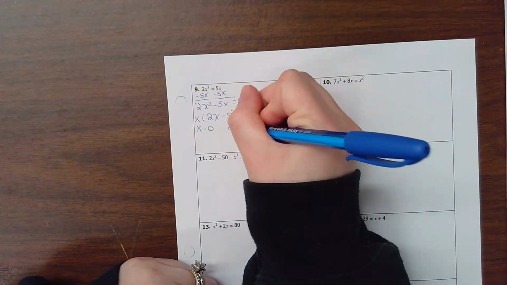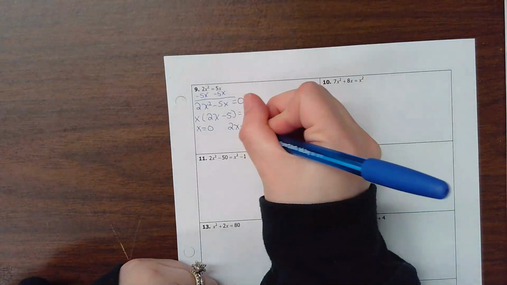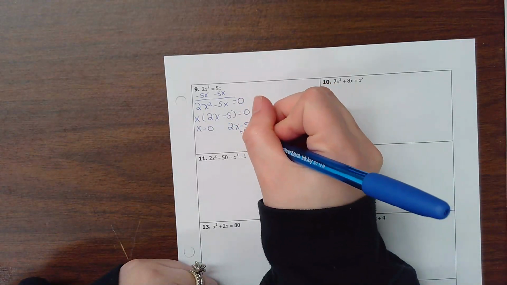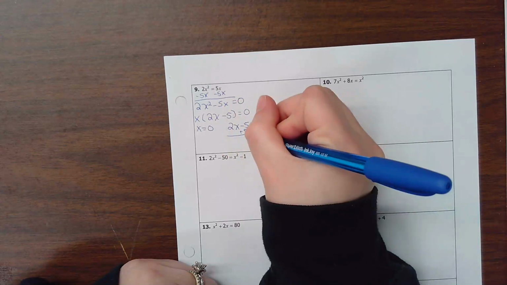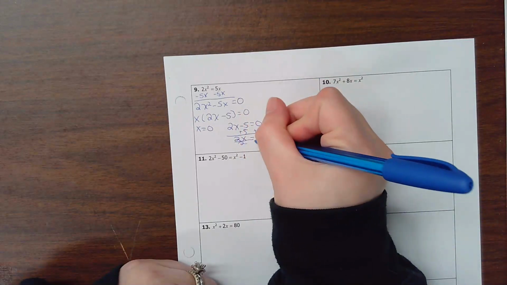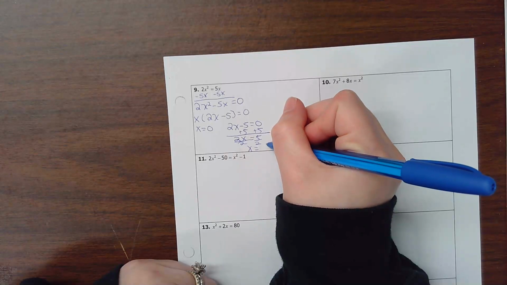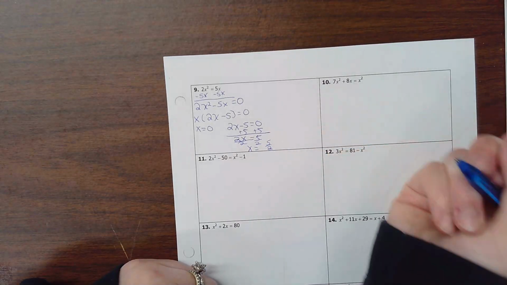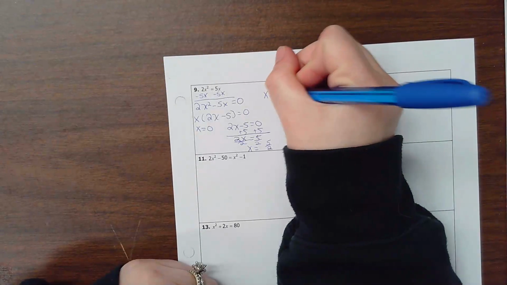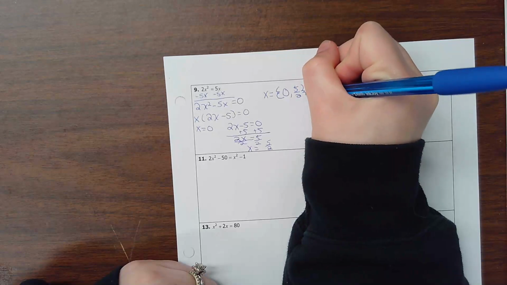So x equals 0 and 2x minus 5 equals 0. So I could add 5 to both sides. I get 5 equals 2x. We're going to divide by 2. So I get x equals 5 over 2. So my solutions here are 0 and 5 over 2.